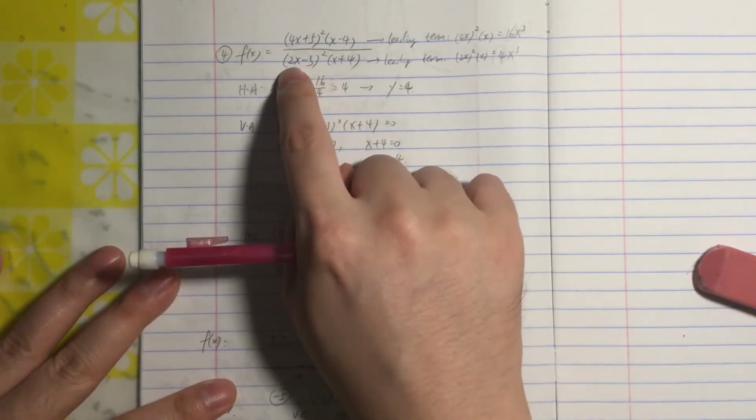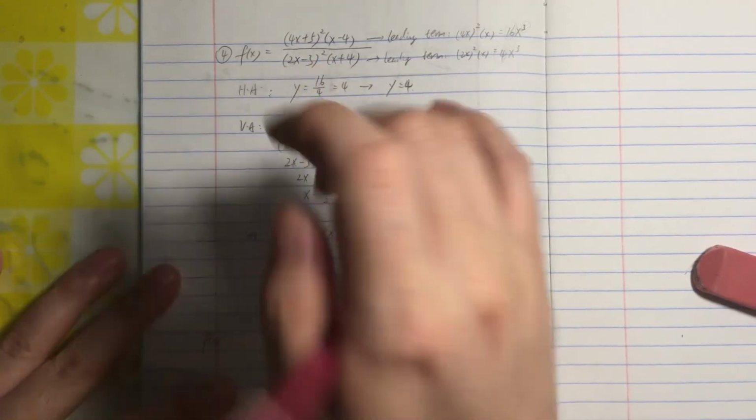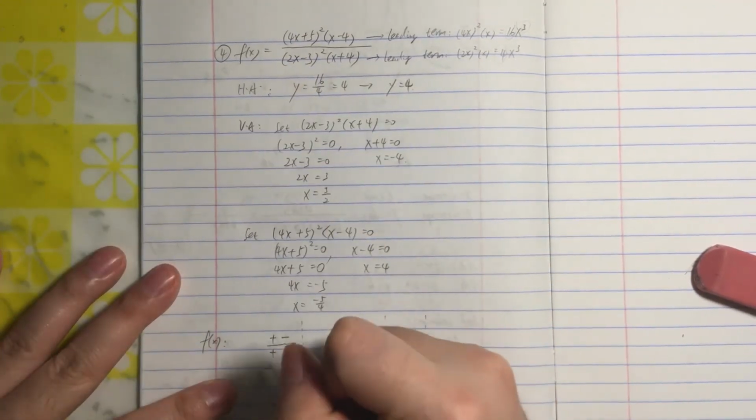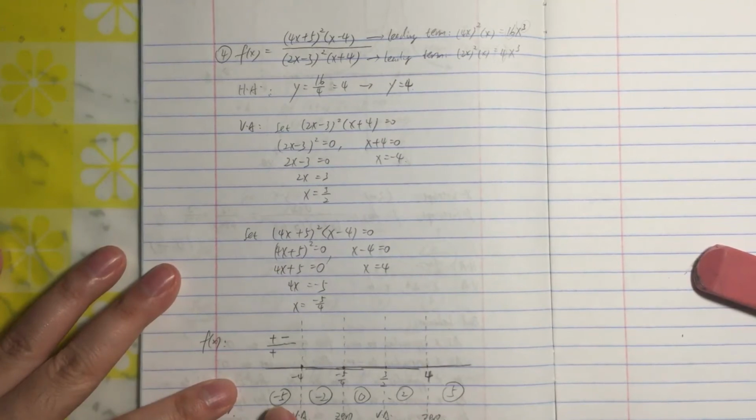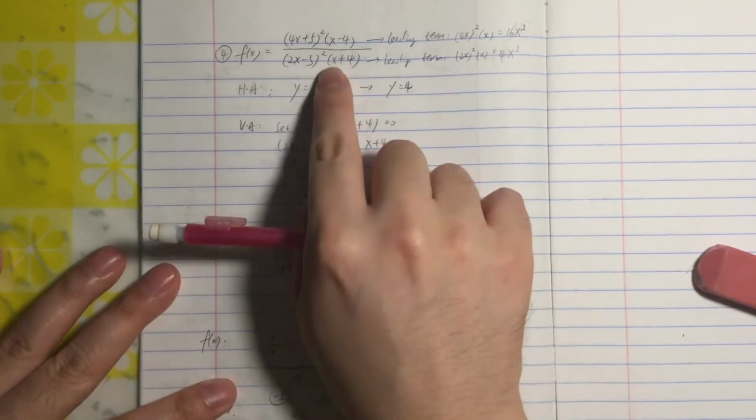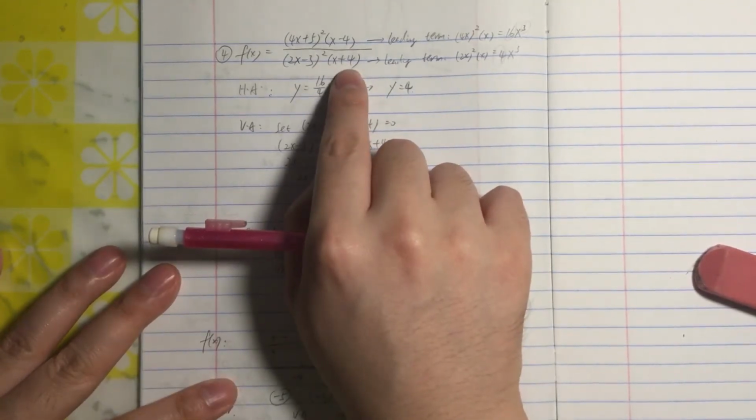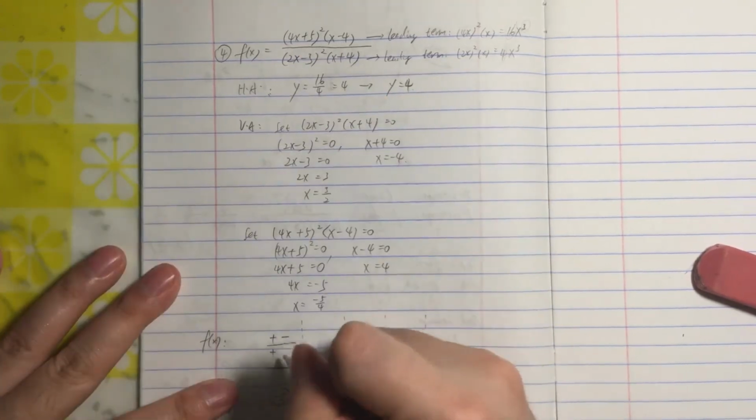2 times negative 5 is negative 10. Negative 10 minus 3 is negative 13. Negative 13 squared is positive. When we square, negative number become positive. Next, plug negative 5 into the denominator. Negative 5 plus 4 is negative 1, which is negative.